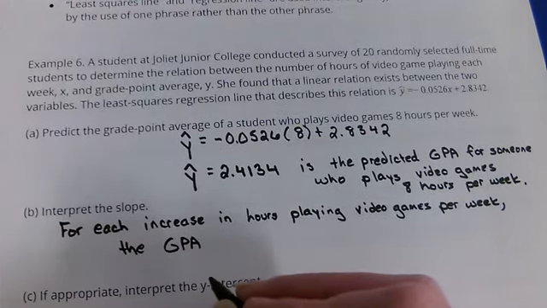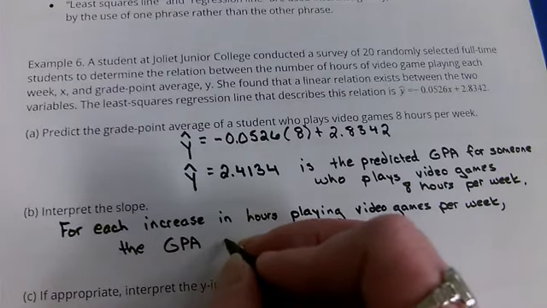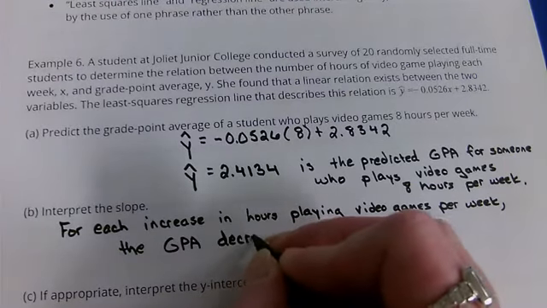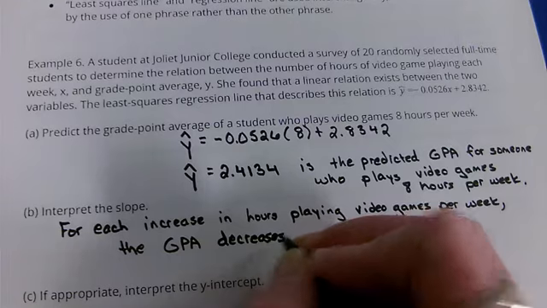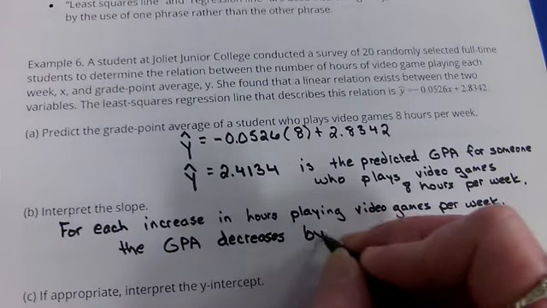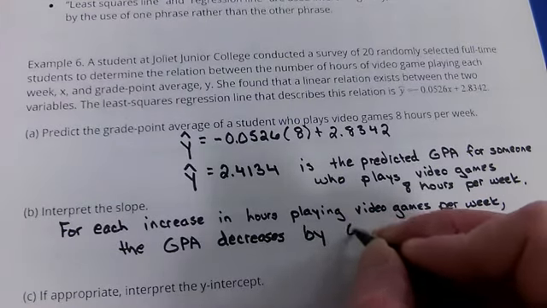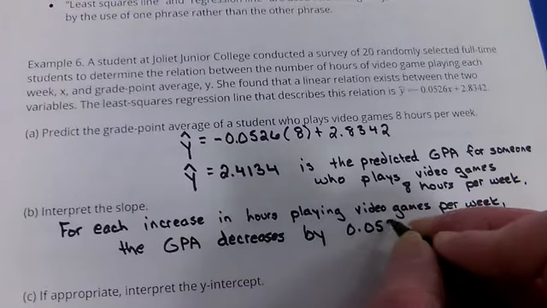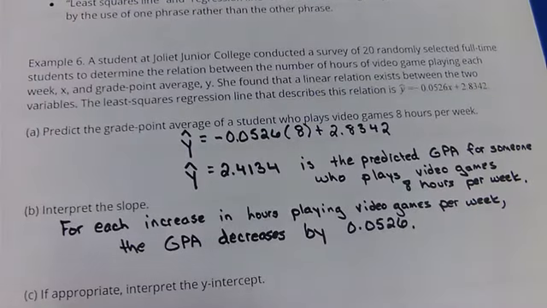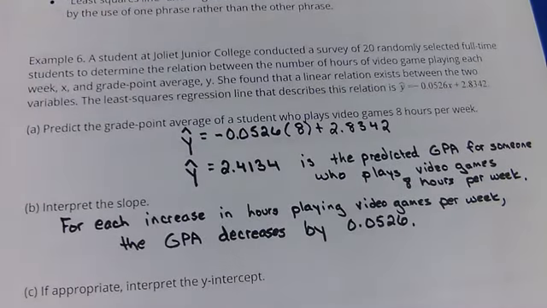Look at the slope. GPA decreases by 0.0526. I would be careful not to say that it decreases by negative, because then you're saying it actually increases. If you decrease by a negative, then you're actually increasing. Be careful there.